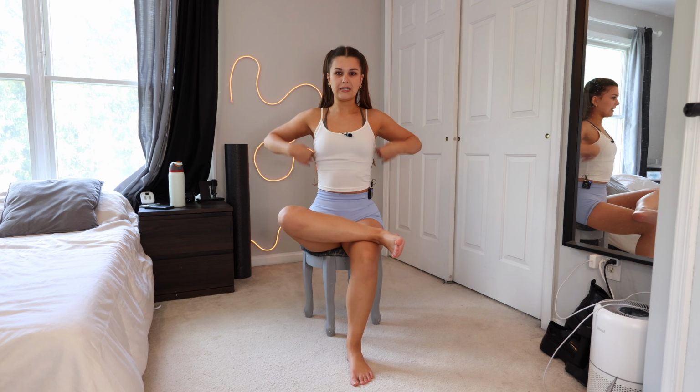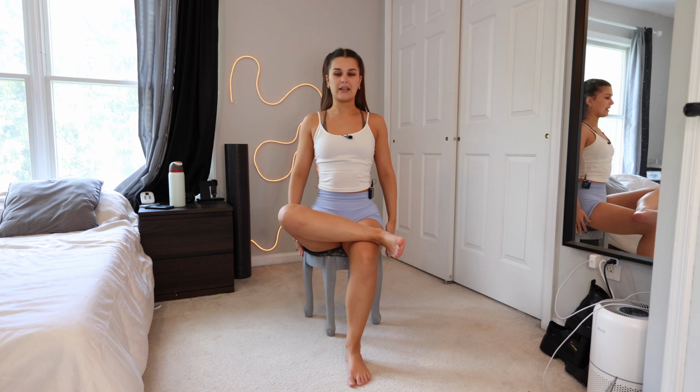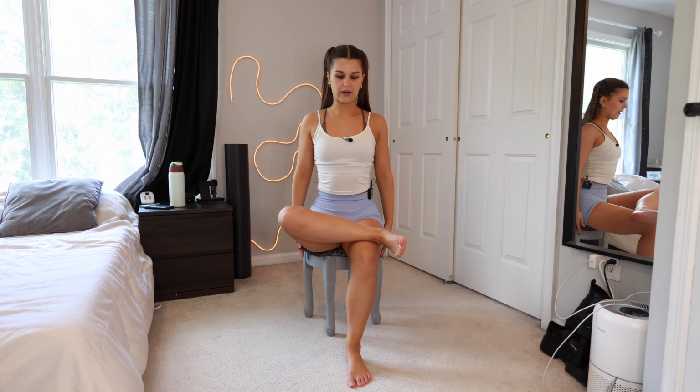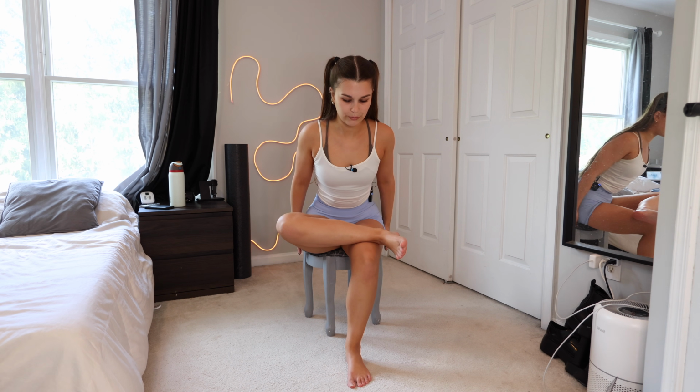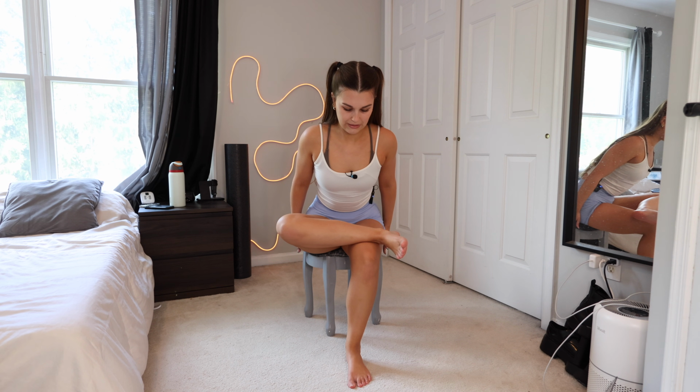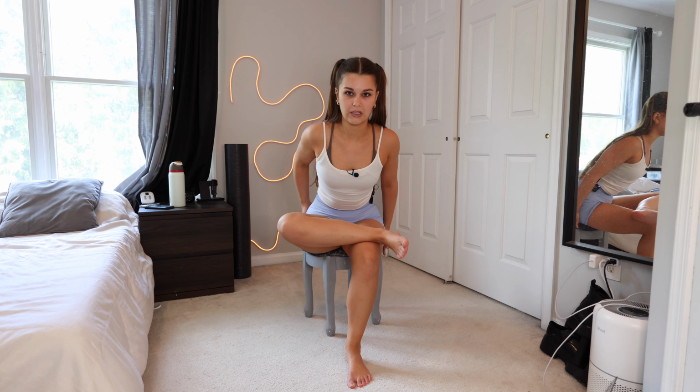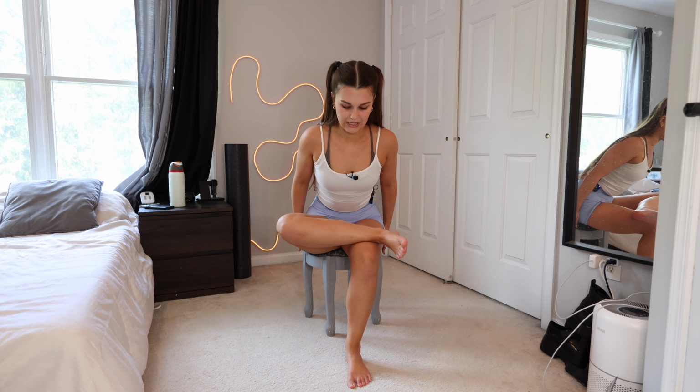Flex that foot. We're going to keep our back nice and straight if we can, and hinge over our hips just as far as we can. I know it doesn't look like I'm doing much right now, but if you keep that back nice and straight, you're going to feel it all in your glute in the side here. All right, so again, just taking deep breaths as you do it.